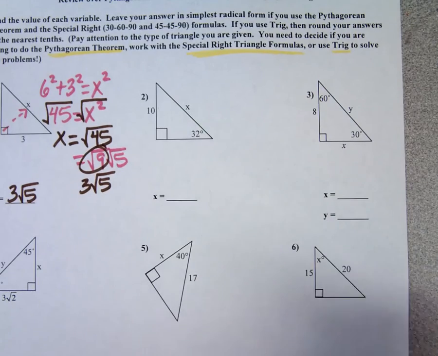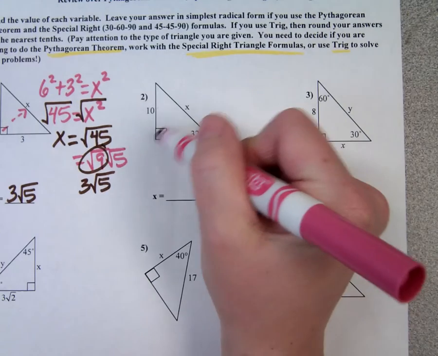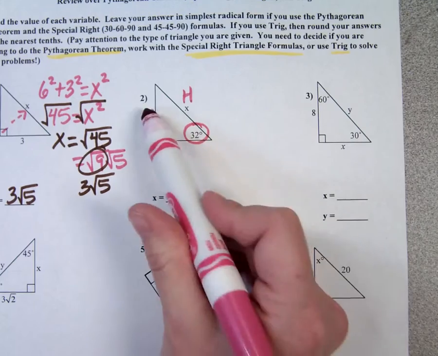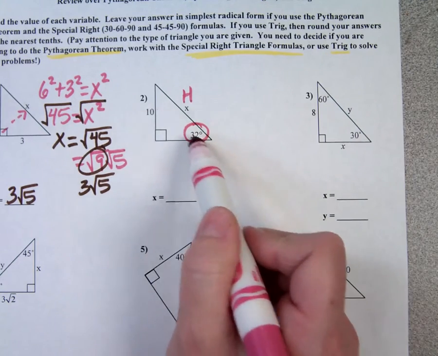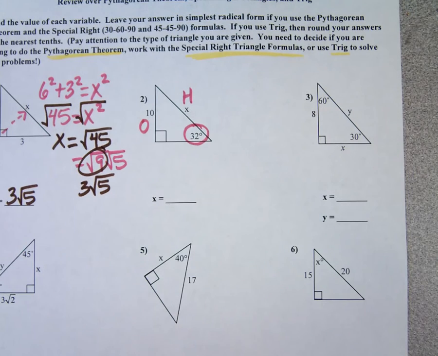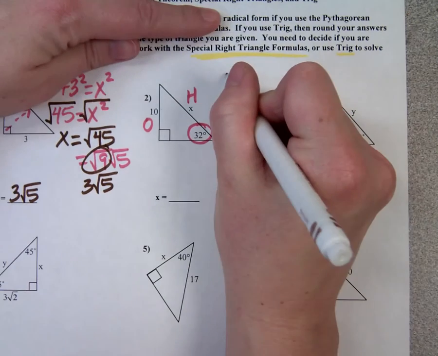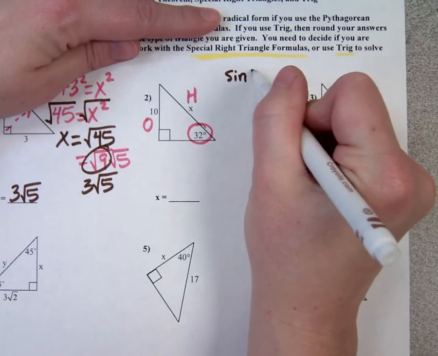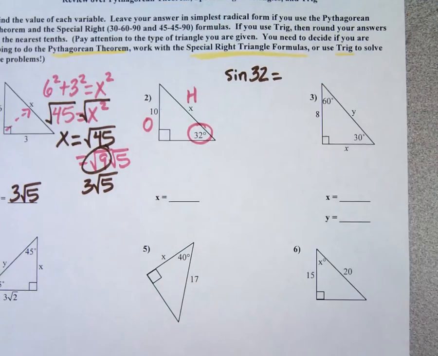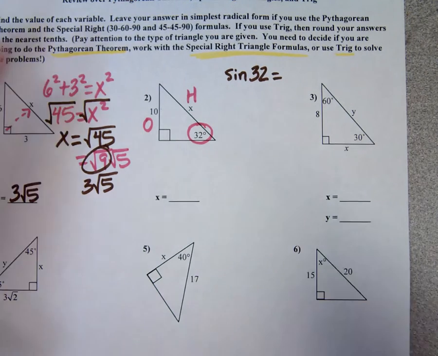Before Christmas, I kept telling you, identify the hypotenuse first. Which one is it? X. X is the hypotenuse. It's across from the right angle. Then you go to the angle that's not the 90. And is 10 opposite that angle or adjacent to that angle? Opposite. Okay, this is when I look at the memory device SOHCAHTOA. Which one uses O and H? Sine. So I write the abbreviation for sine. Then you always put the angle that you're using, which is 32. Then you look at the memory device, SOHCAHTOA, so it has O and then H. 10 over x.